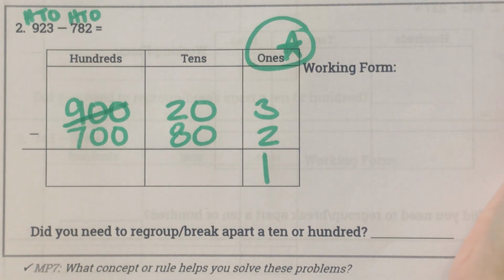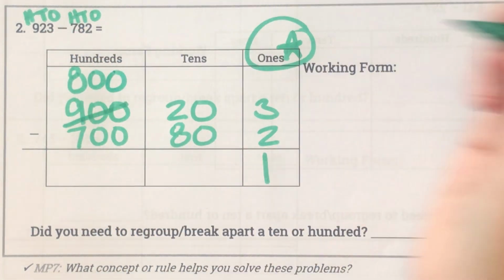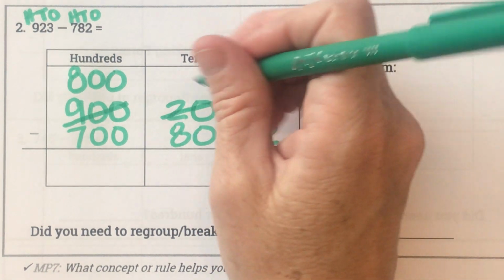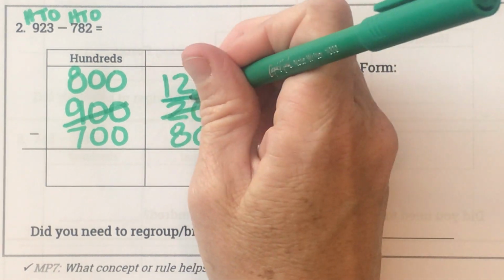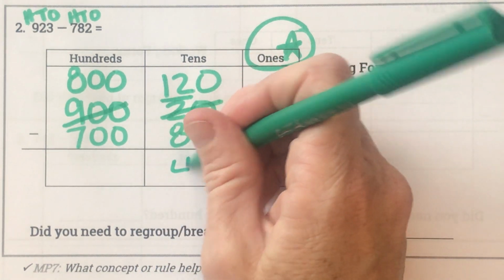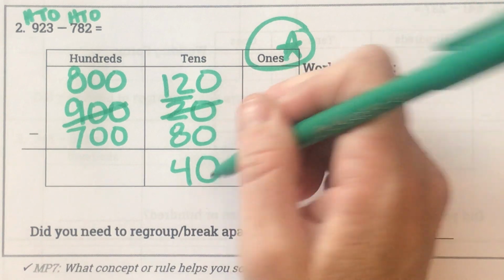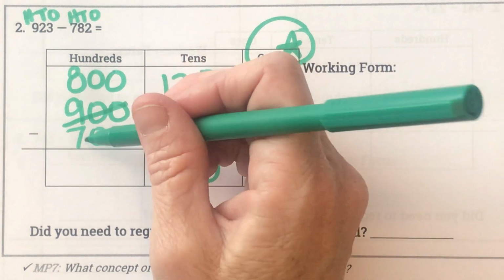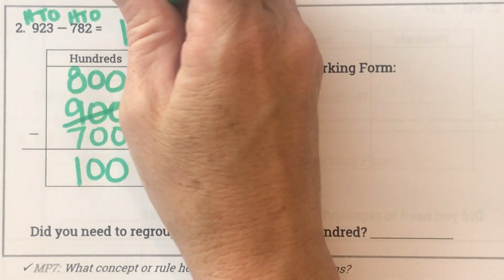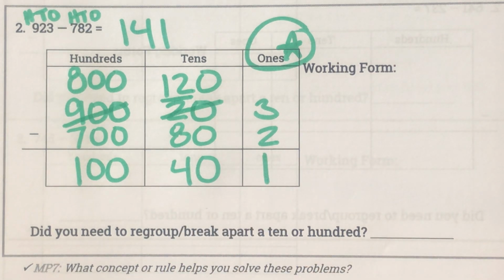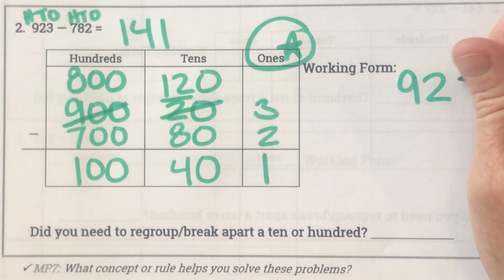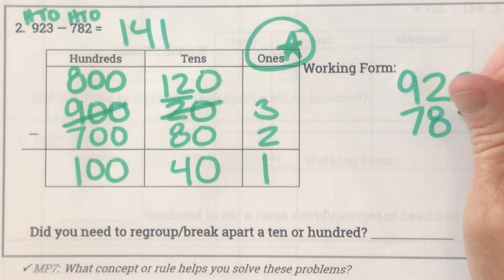I'm going to take one of the hundreds away. So if I take one of the hundreds away, I'm left with 8 hundreds, which is 800. And if I bring that 100 over here, I have 120, or I have 12 tens, okay? So 12 tens take away 8 tens is 4 tens, or 120 take away 80 is 40. 800 take away 700 is 100. So my difference is 141.